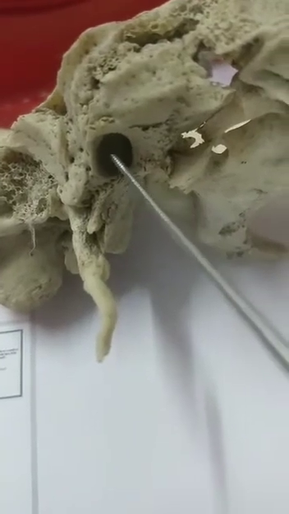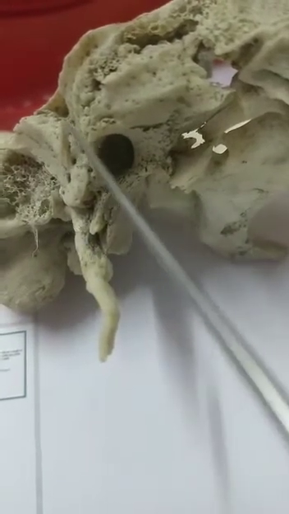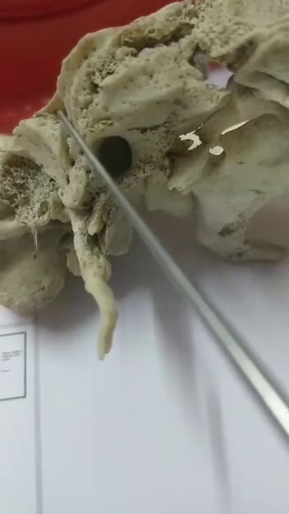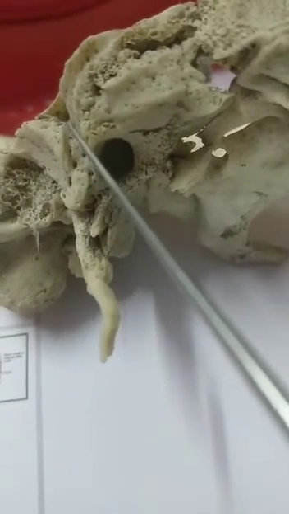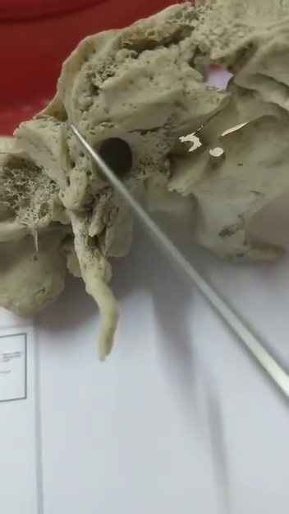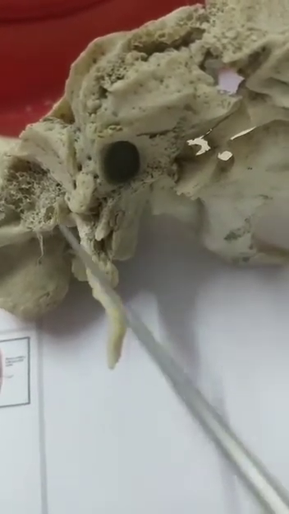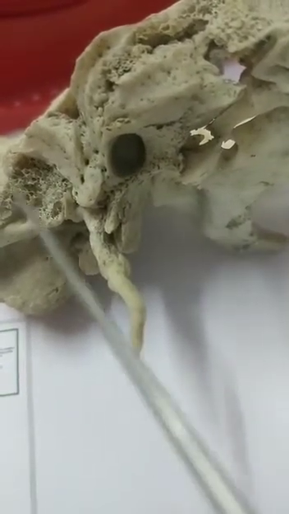Then between the carotid and jugular fossa, we have the triangular fossa. This is called cochlear canaliculus. In the posterior surface we saw the vestibular canaliculus. This is for the cochlear canaliculus. These are the important structures in the inferior surface of the petrous bone.